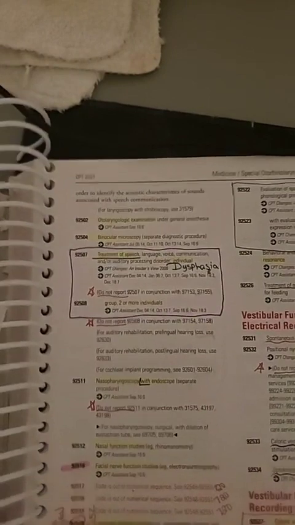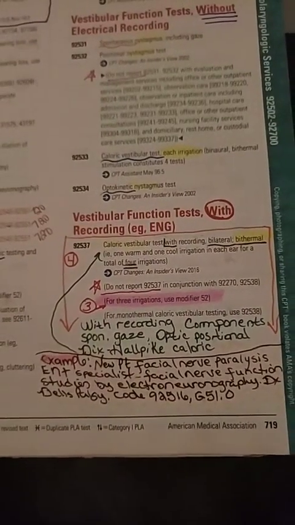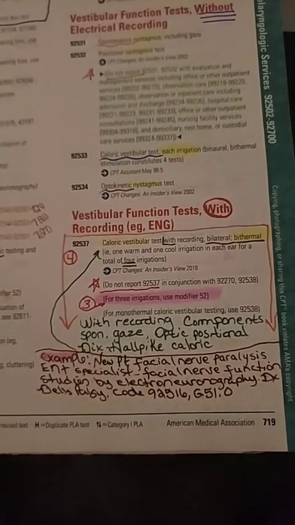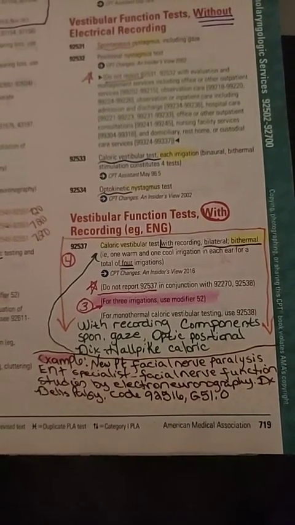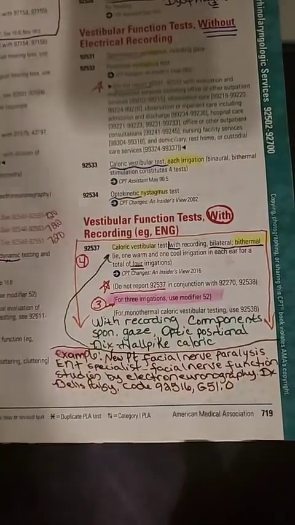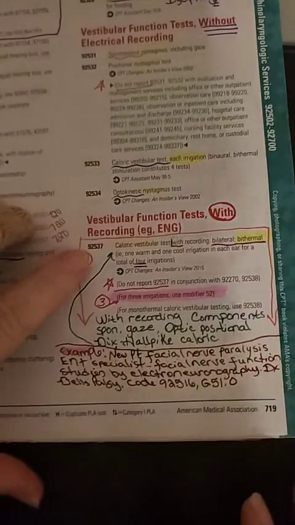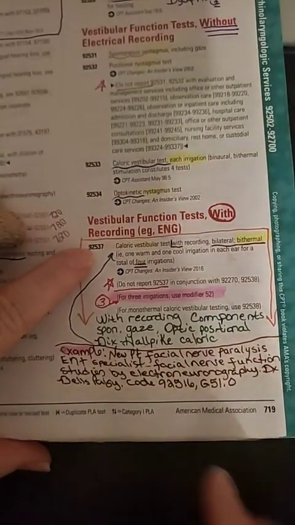And so if we get back here to the CPT codes with this vestibular function test, we've got the option of using this one with its child code, probably on the other side.